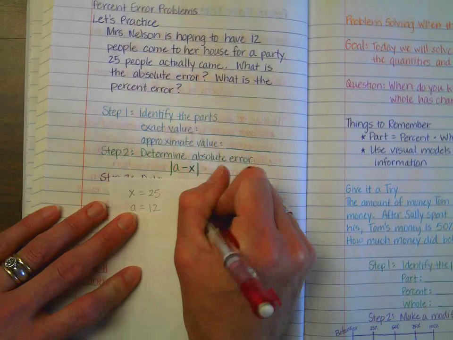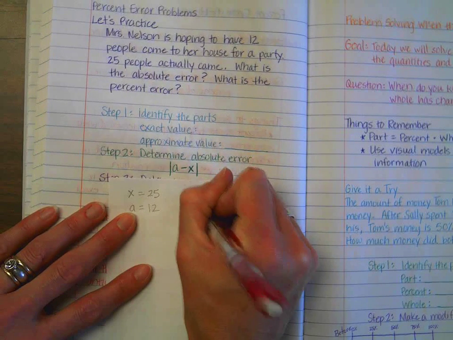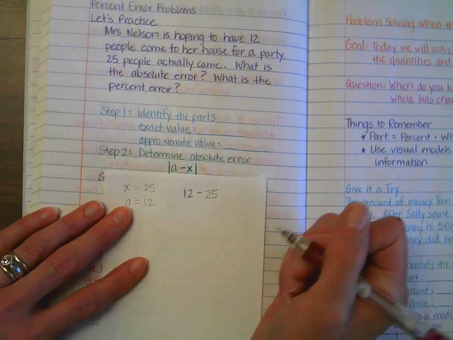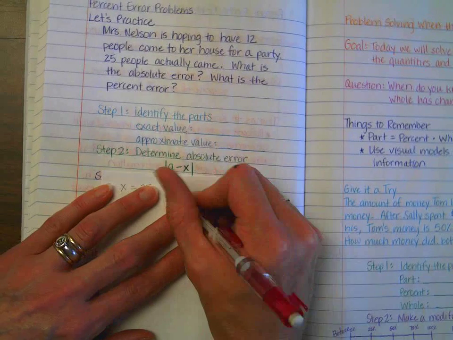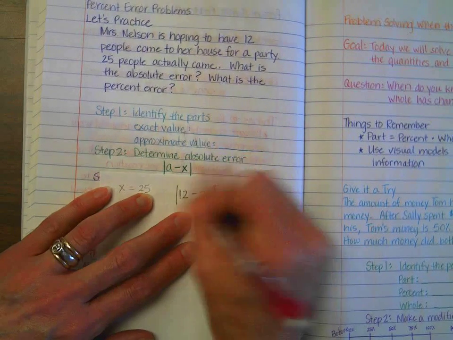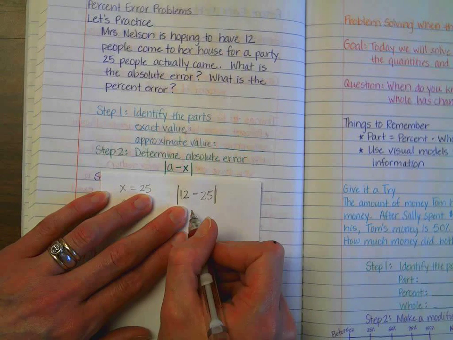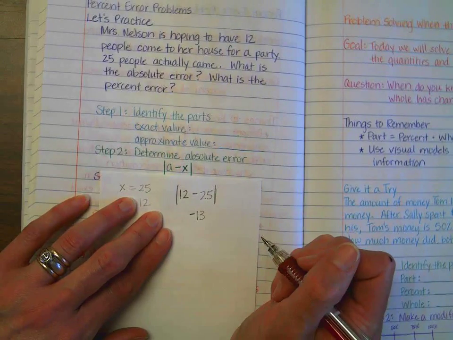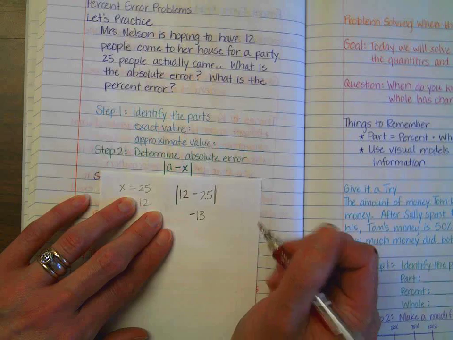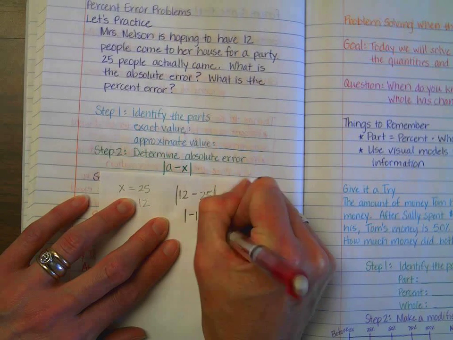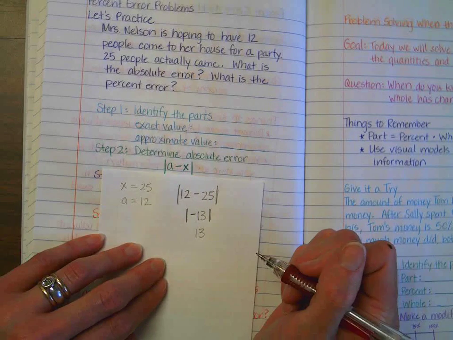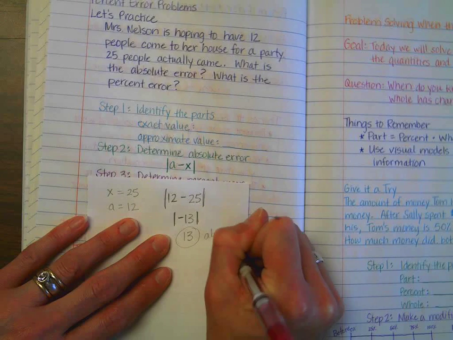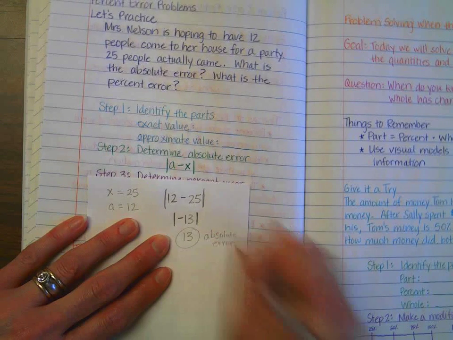So remember, to find the absolute error, you take the guessed amount or the hoping amount and you subtract the actual amount. Okay, so now I have 12 minus 25. Well, I have to take the absolute value once I find that answer, but you have to do what's inside first. So 12 minus 25 is a negative 13, right? Did I do that math correctly? 13 plus 12 is 25, and it's negative. Okay. Now I have to take the absolute value of that, so I get 13.